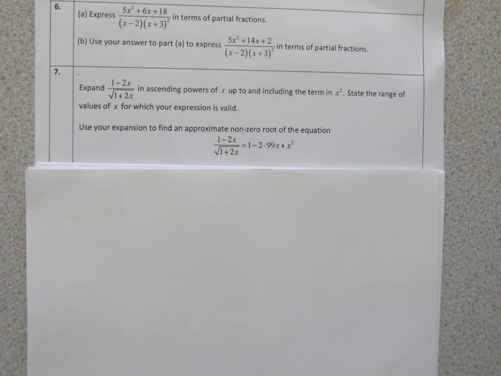Okay, question 7. So we've got your binomial theorem, and we've got to expand this here. It says in ascending powers of x up to including the term in x squared, and state the range then of values for which this expression is valid.